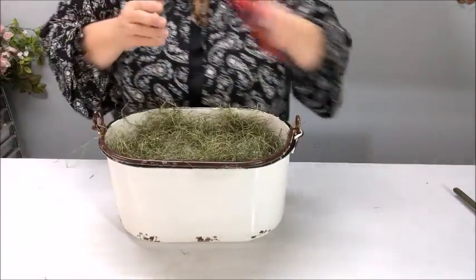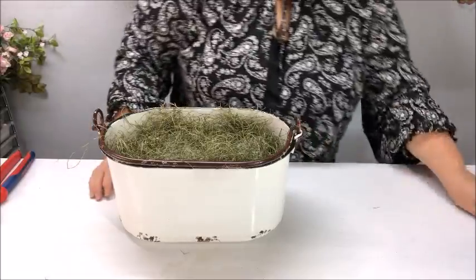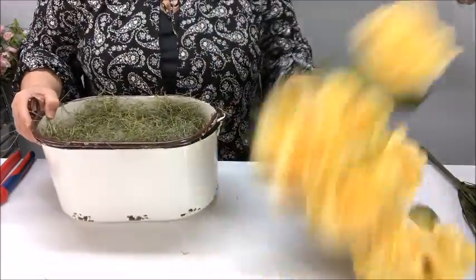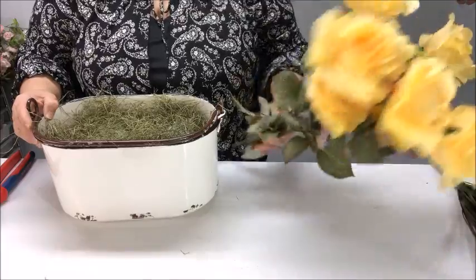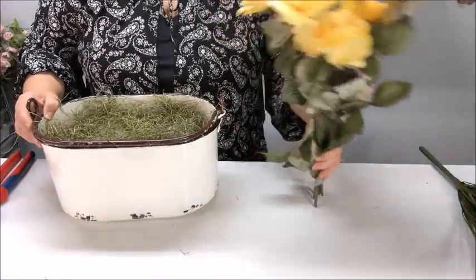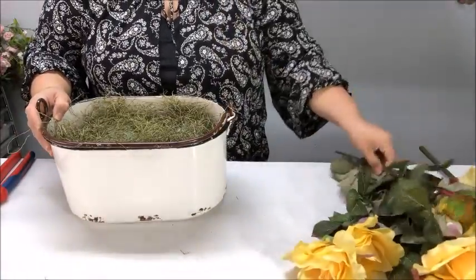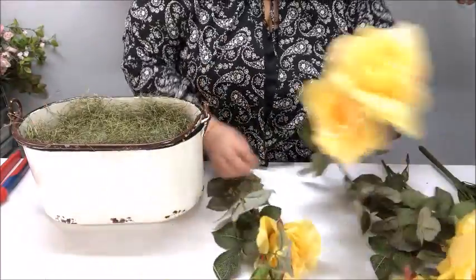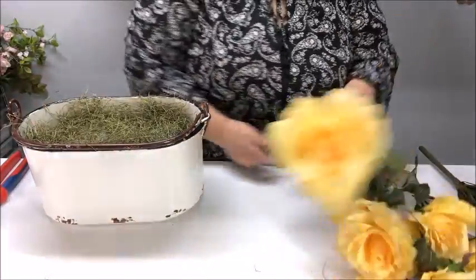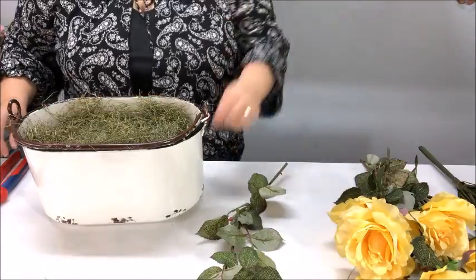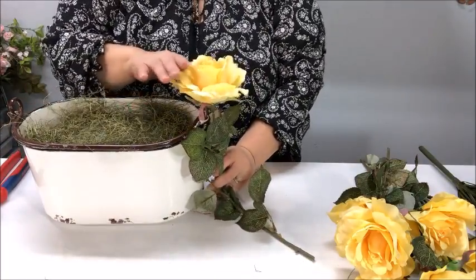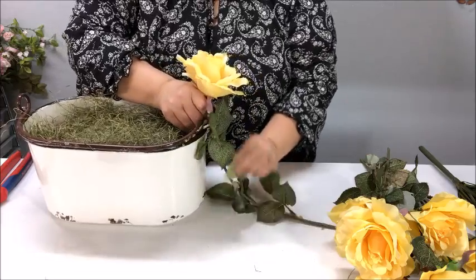I am going to do a horizontal arrangement, as I said. So I'm going to show you. I've got my roses, and I've cut them at their longest point, but I'm not going to be using the height that I have on them. I'm actually going to be cutting them down. So I'm just going to pick a rose, any one. I'm going to choose this one, and I'm going to decide what height I want it. I want it to be about so high for my arrangement.